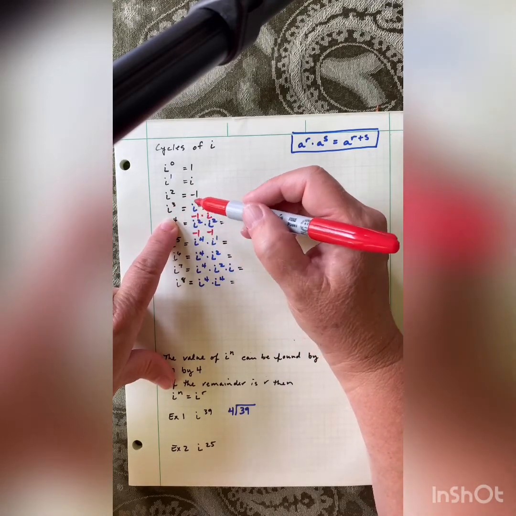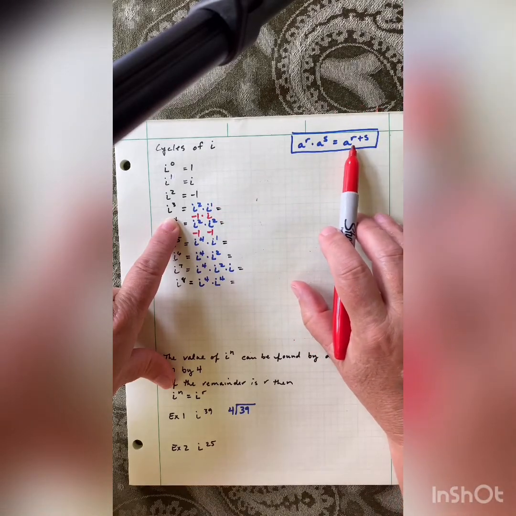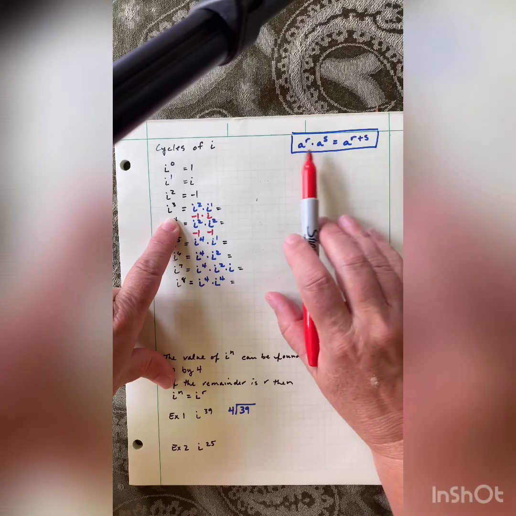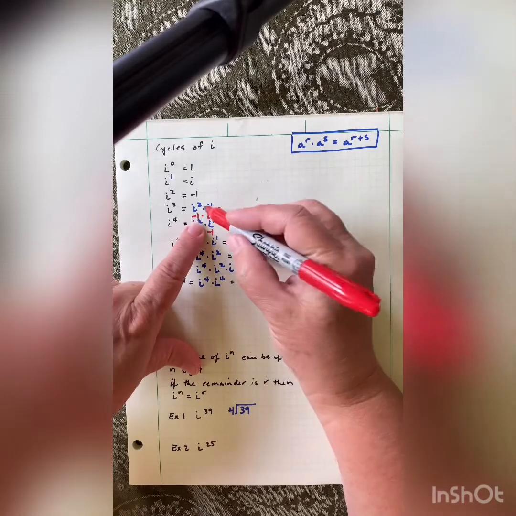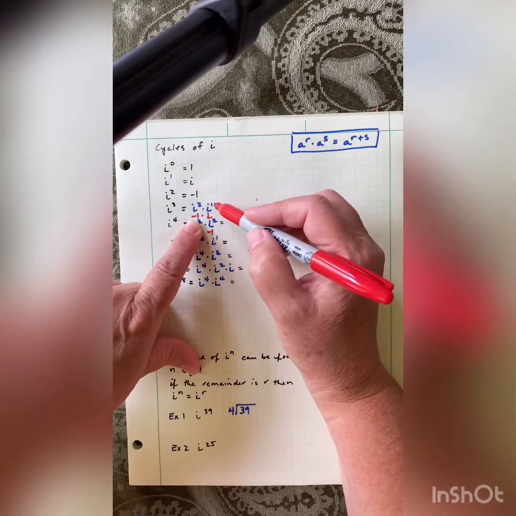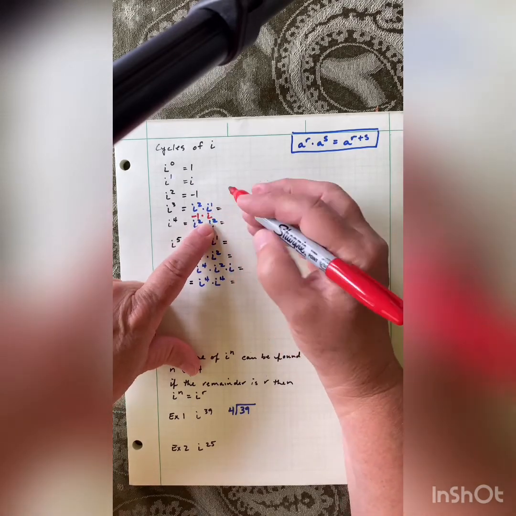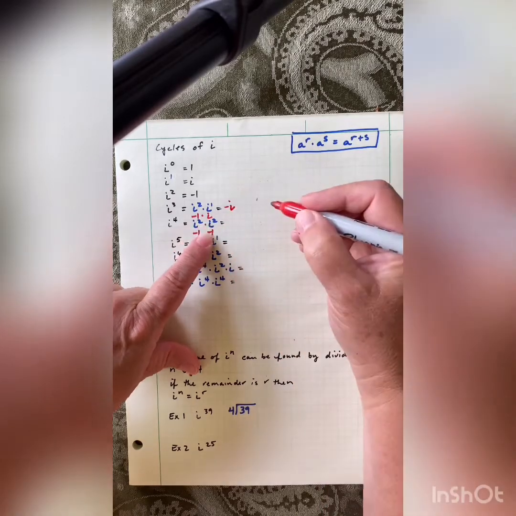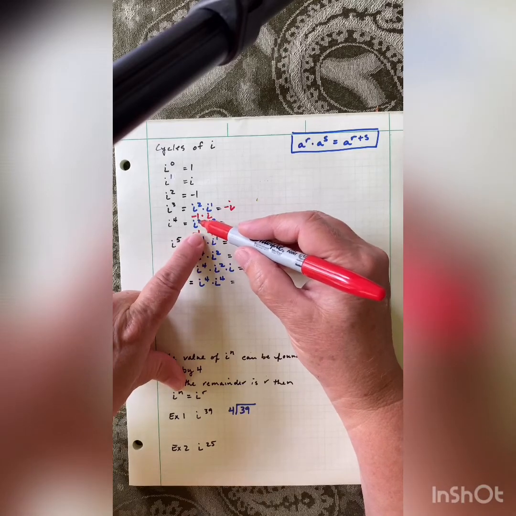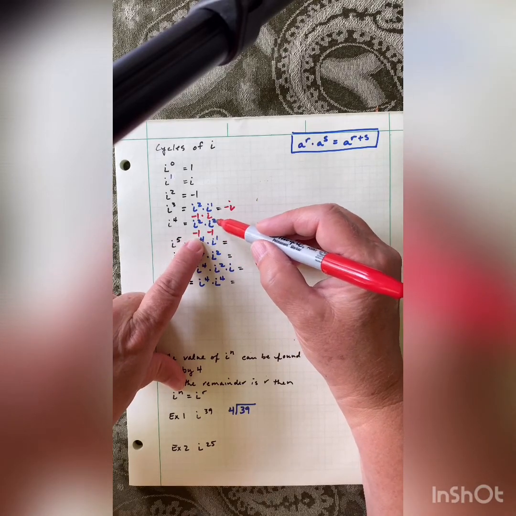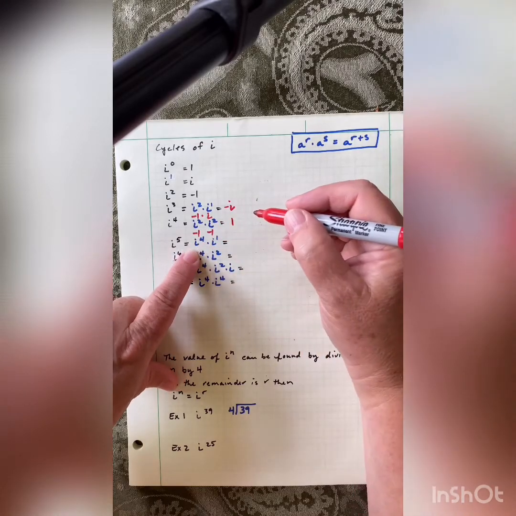I cubed, well, isn't i cubed really i squared times i to the first? If we look over here, we have a rule that says we can split it apart and rewrite it like this. So i squared we said is -1, and i to the first power we said is i. So I have -1 times i, which equals -i. Down here, i to the 4th power is really i squared times i squared, so -1 times -1, which is a positive 1.